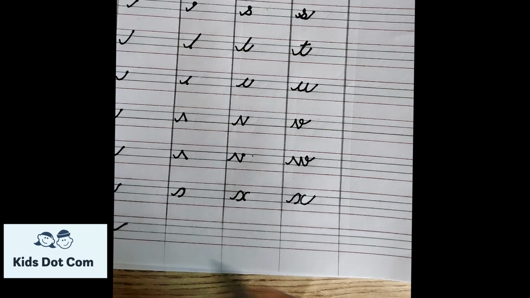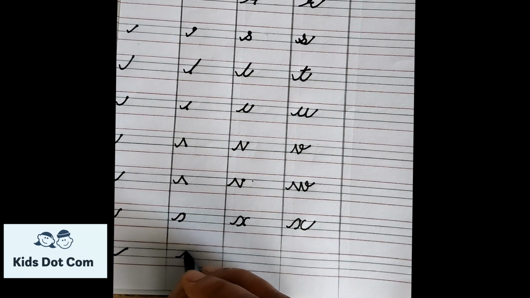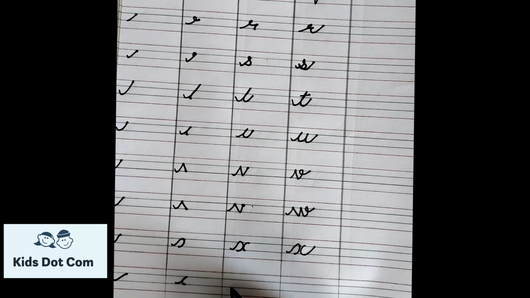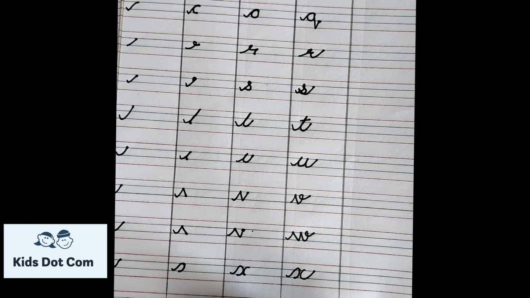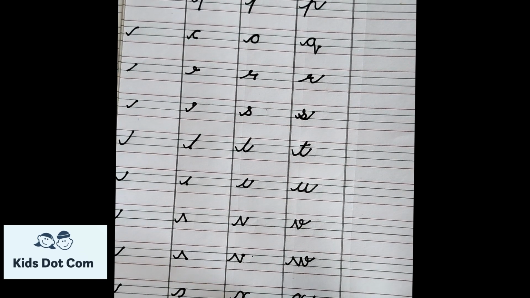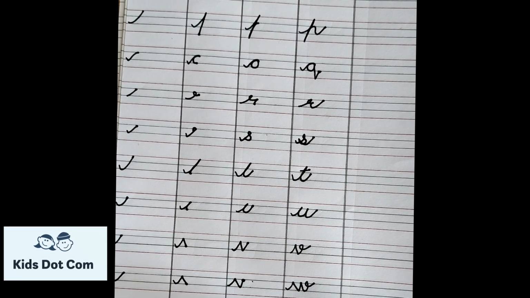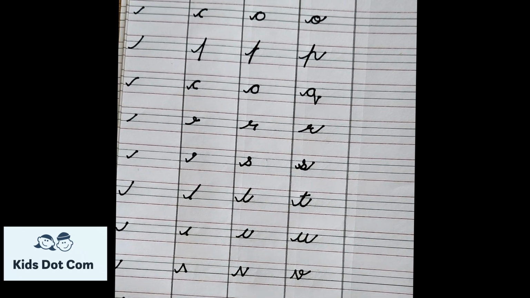Okay, Y. Y is last 3 lines like this. Here go up and make like U and at last go up and touch the blue line.